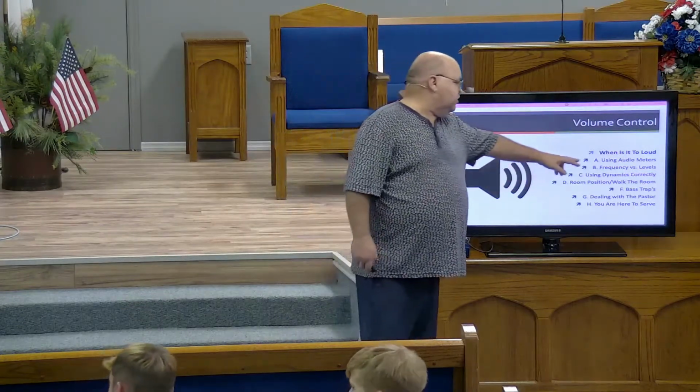Using audio meters to adjust it. Every console will have what's called a PFL on it, and that stands for pre-fader level. So it has a set of headphones, and you're going to listen to it. You're going to say, man, that sounds good, that sounds bad. You're going to get used to using your PFL, because that's going to tell you if the signal he's sending you is decent, or it really sounds like crap, or he's got too many effects on it, or too many gain stages on it.